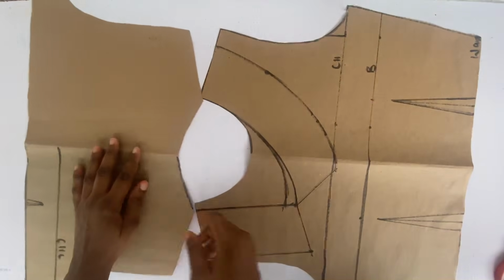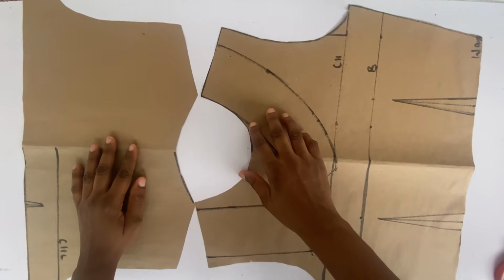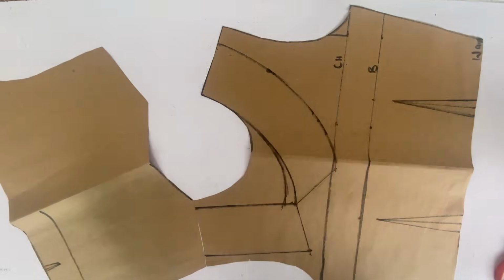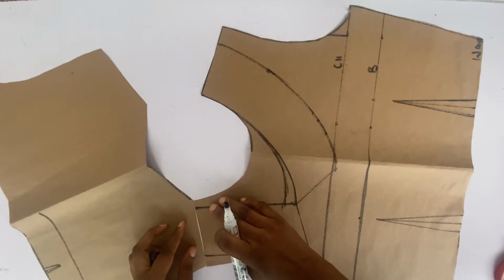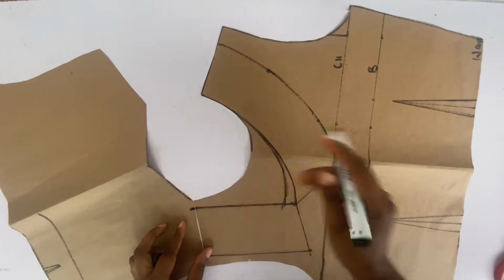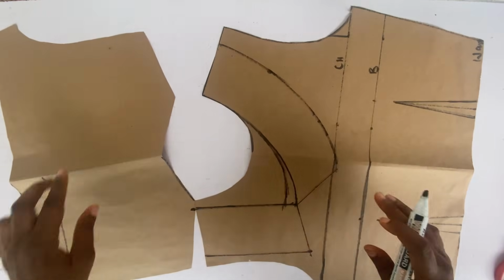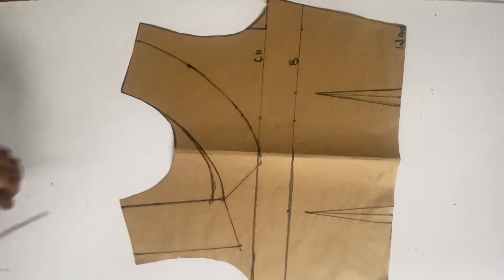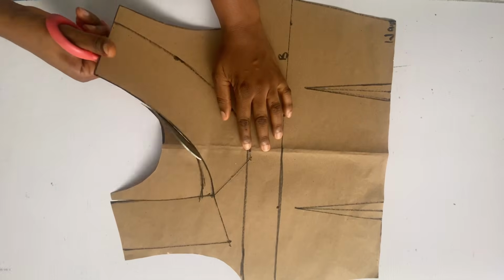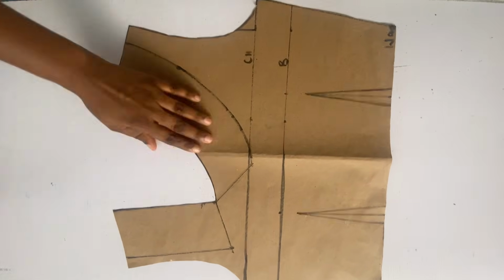For this particular tutorial, you're going to be drafting both the back and the front at the same time. So in order to do this, on the back, I'm going to trace out that ½ inch onto the back like this, and I'll just mark it. And now I'm just going to be cutting this out like this. So after I'm done cutting, this is what we have.